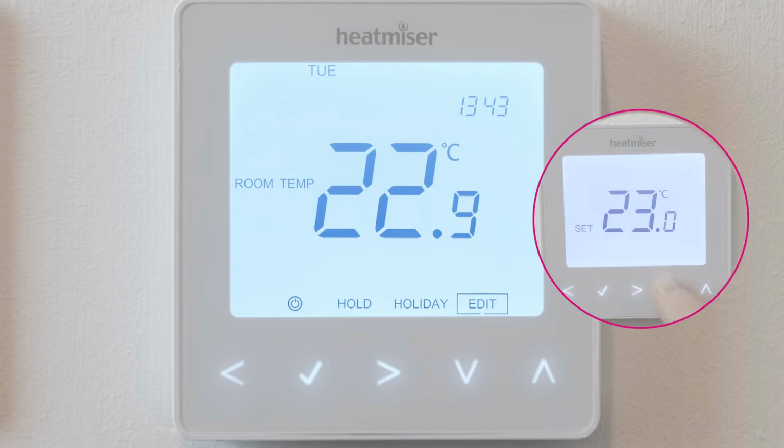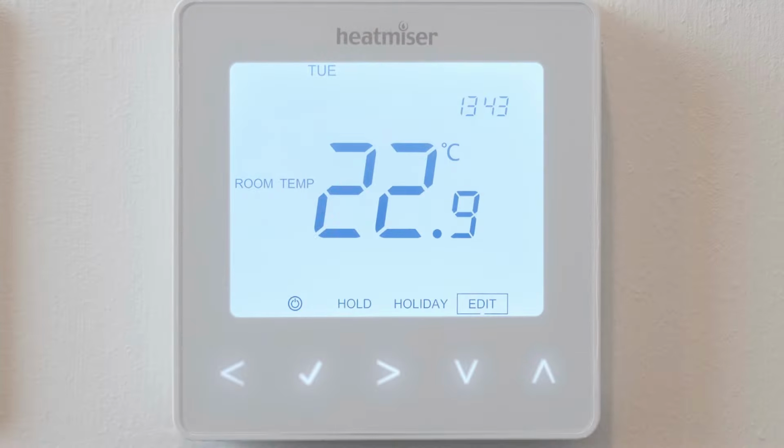Please remember, if the target temperature is lower than the actual temperature, your heating will not come on. But if it is higher than the actual temperature, then the heating will come on until it reaches this target temperature. You can also use the temperature hold function, where you can manually override the current programs and set a different temperature for a certain period.